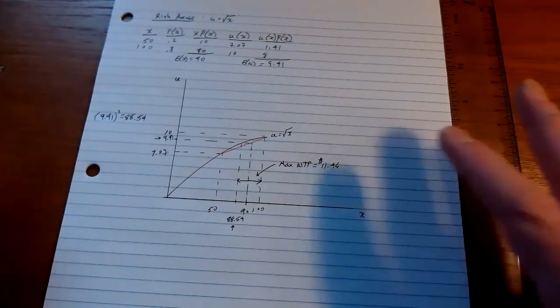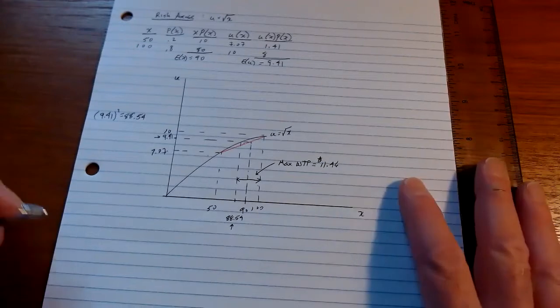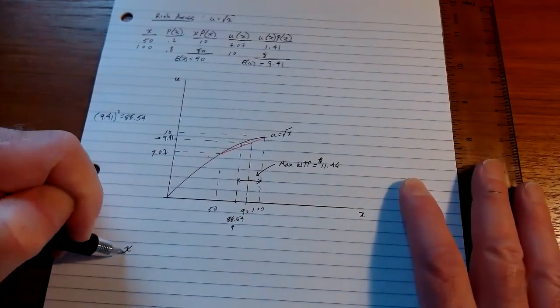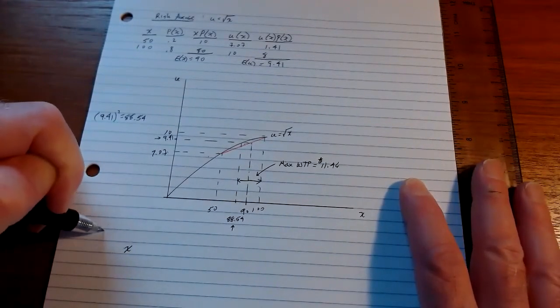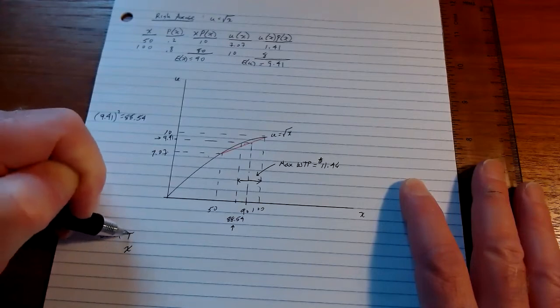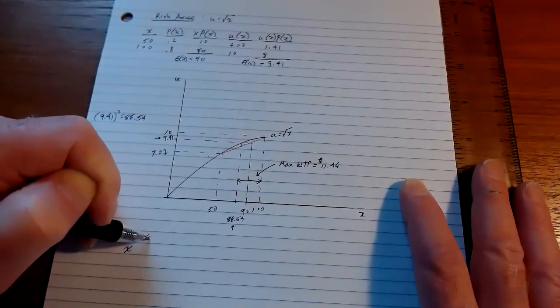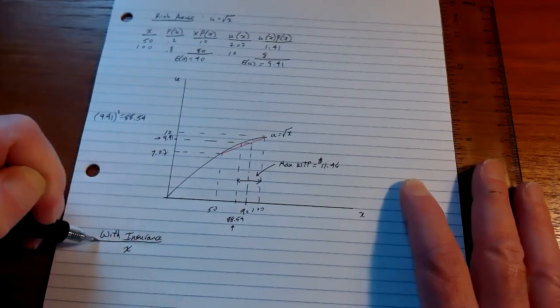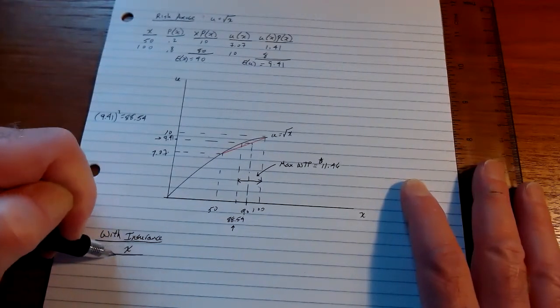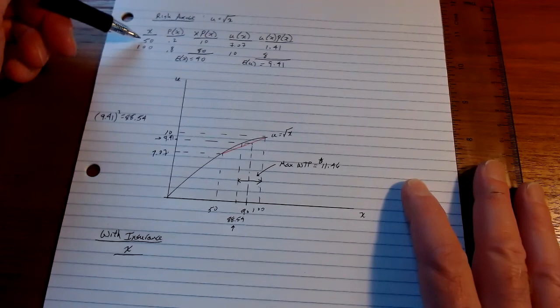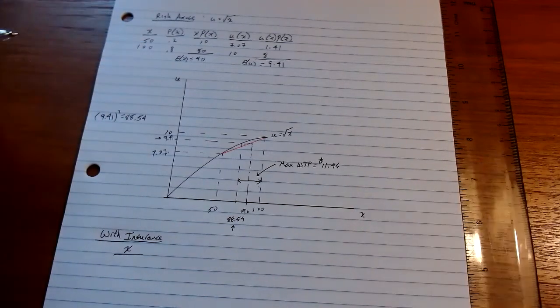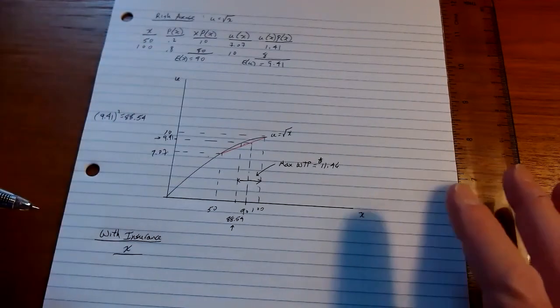If they pay this $11.46, then their income with insurance would be, in the case where they have a $50 income, they've suffered this loss of $50.